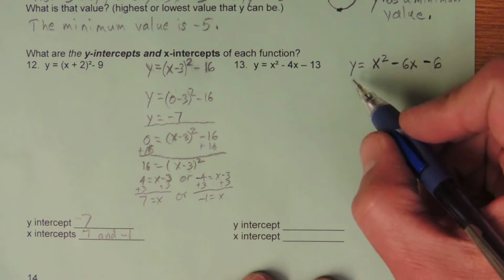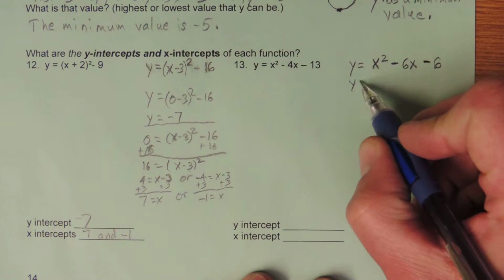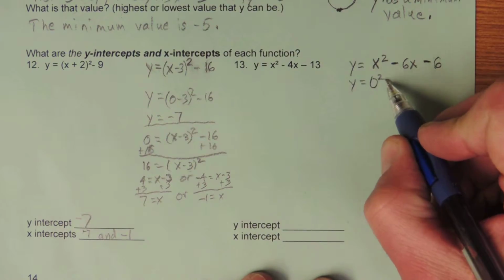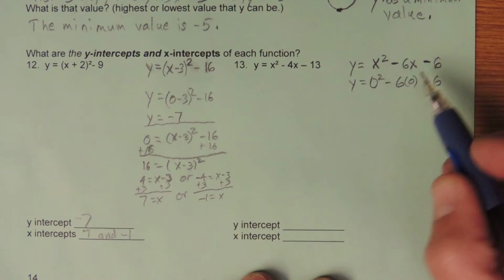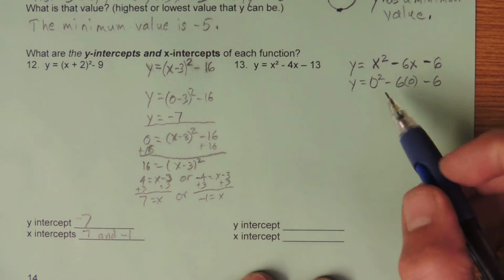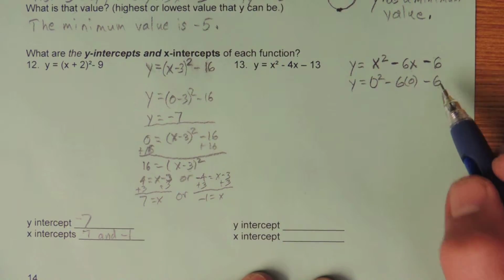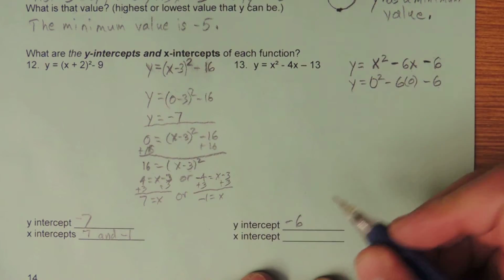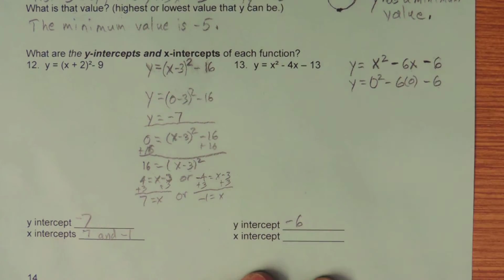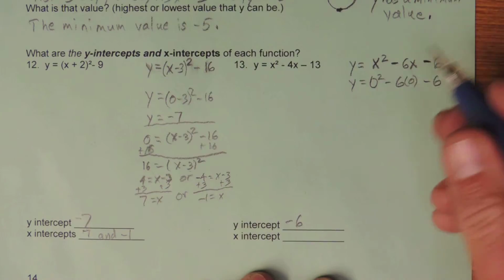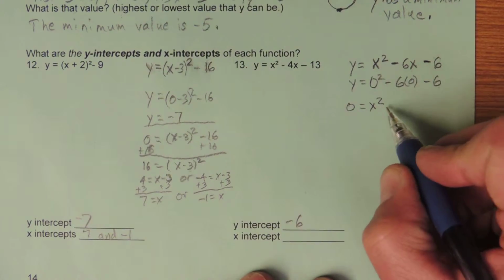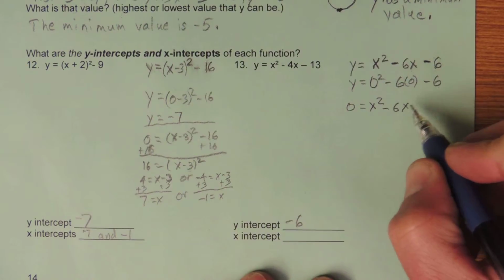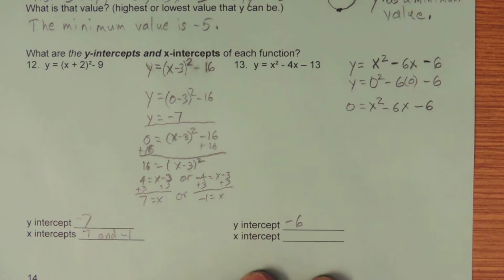First of all, my y-intercept is where x equals 0. This is 0, this is 0. My y-intercept is just going to be negative 6. A lot of you probably could tell that just by looking at the equation. My x-intercept, once again, is where 0 equals x squared minus 6x minus 6.